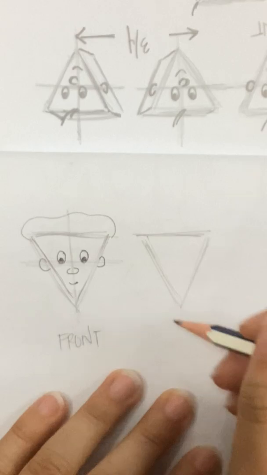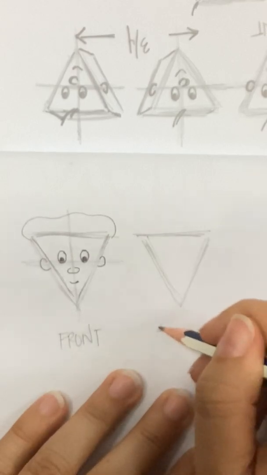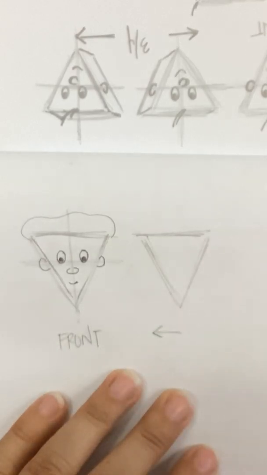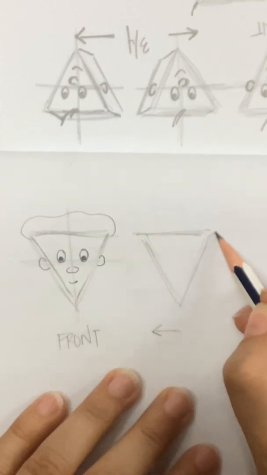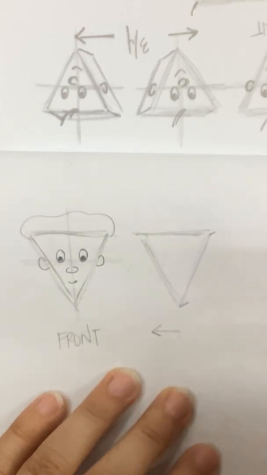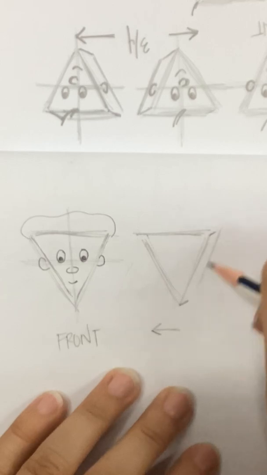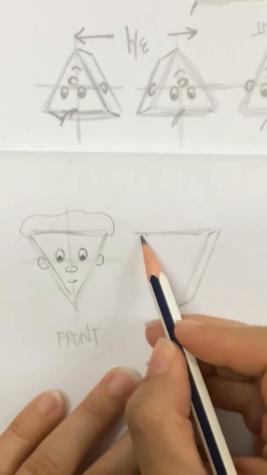And I'm going to have my character looking to the left, which means if I can see the front of the face and they're facing towards the left side, I'm going to see the right side of their face. So I'm just going to create a few lines to give us a little bit of perspective so that we can see the side of my shape.